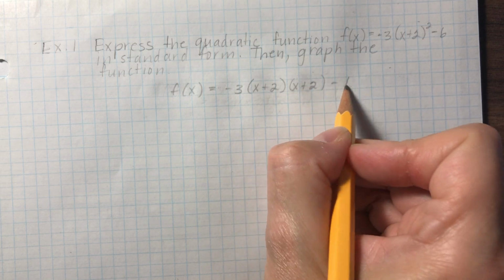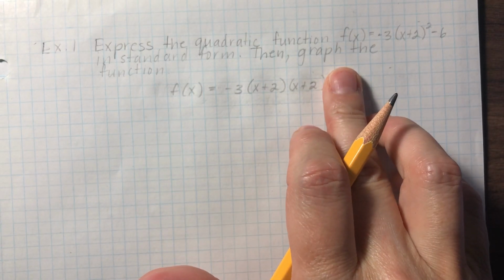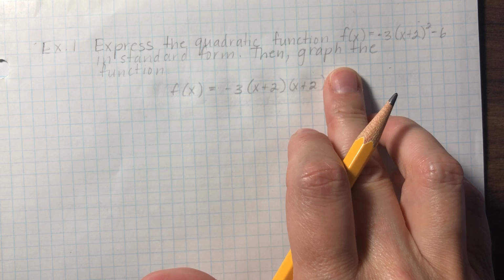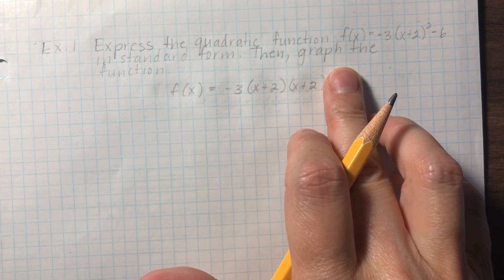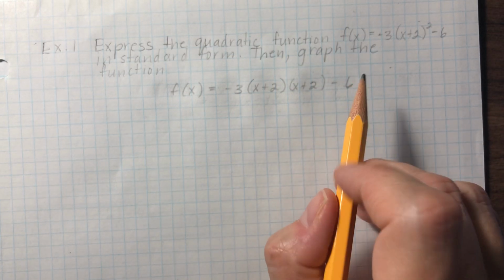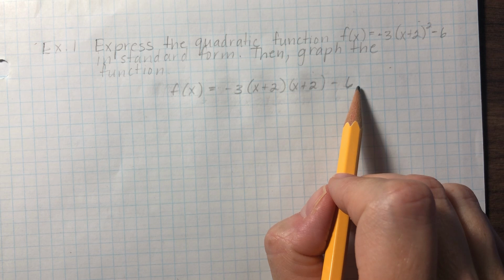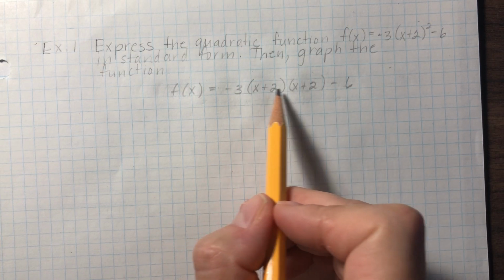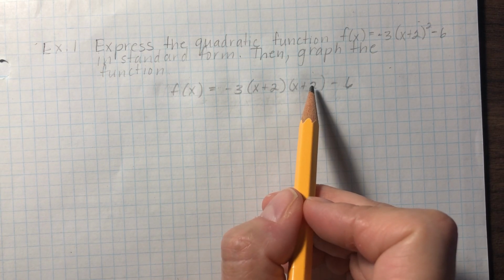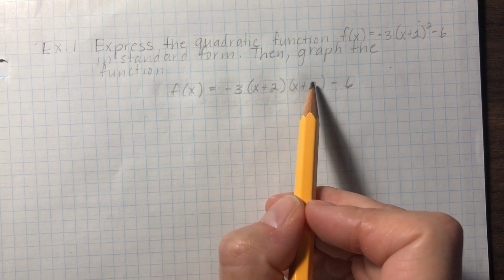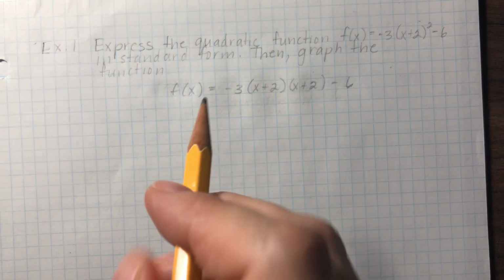Now, if I didn't have that minus 6 here, you would see that it appears as if it's the factored form, and we already learned how to convert the factored form to standard form. So the steps are the same, except that we will need to add this number at the end. The order in which you multiply these three factors together does not matter. I'm going to multiply the last two factors together first.